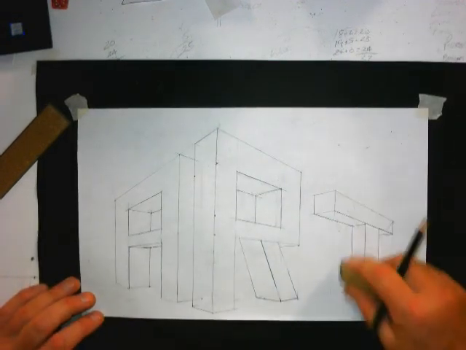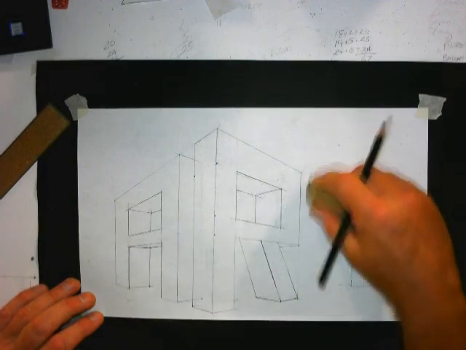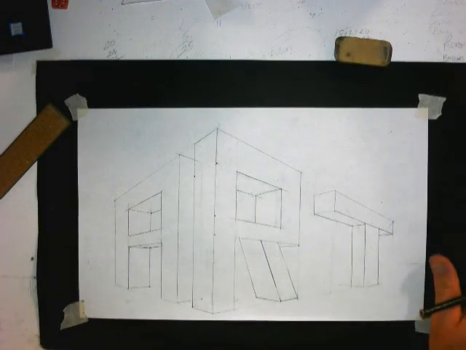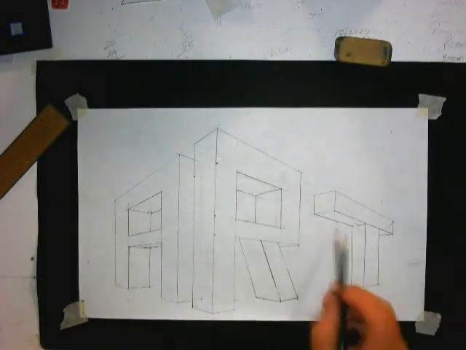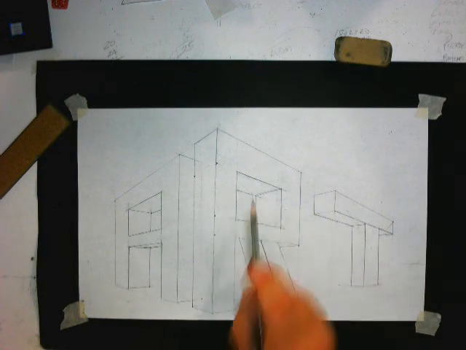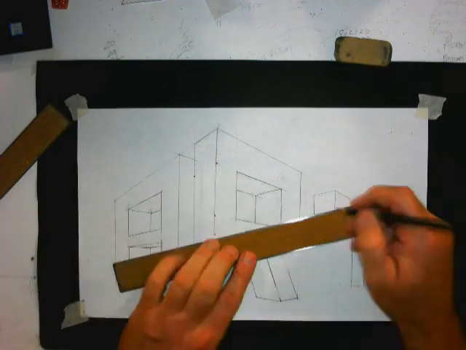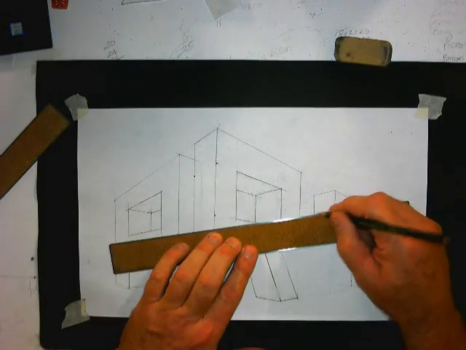Sometimes some letters are easier than others. But there's all three letters in two-point perspective. This depth looks smaller than this, but it's getting smaller in space, so it gets squished more. And now we have the word art in two-point perspective.